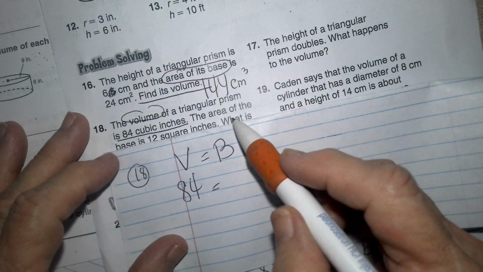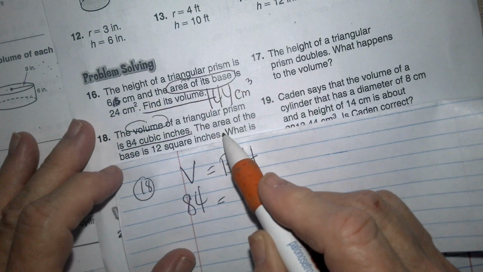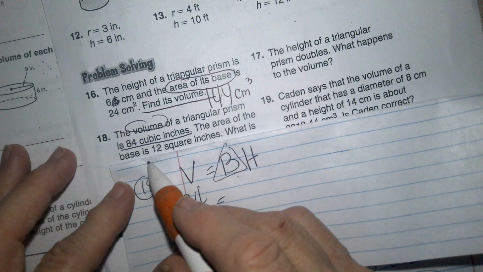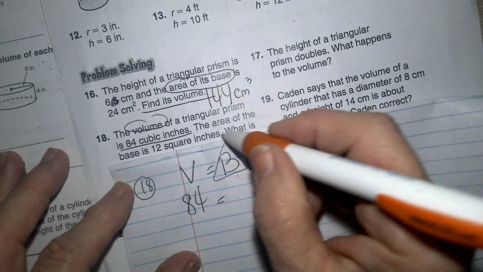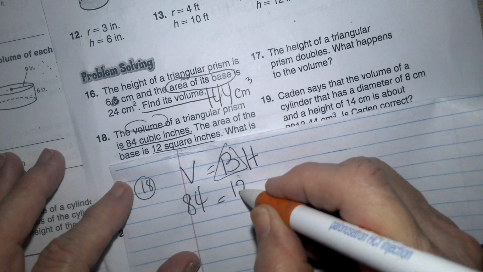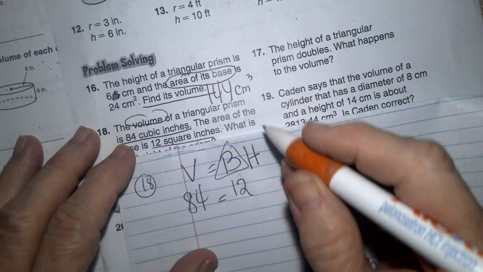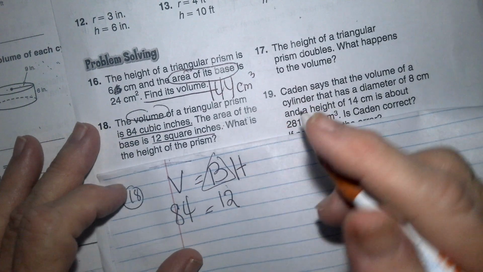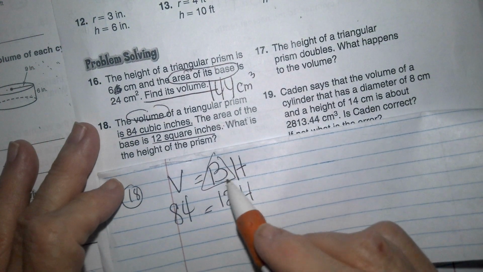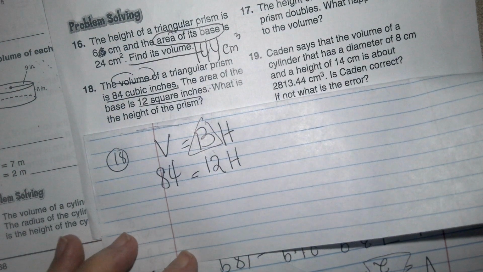Then they say the area of the base. Isn't that this right here? They calculated it again. The area of that whole base is 12 square units. So we're looking for, hold on a second, who just said that, Christian? And then they're looking for the height. So there's nothing to calculate here except just fill it in.